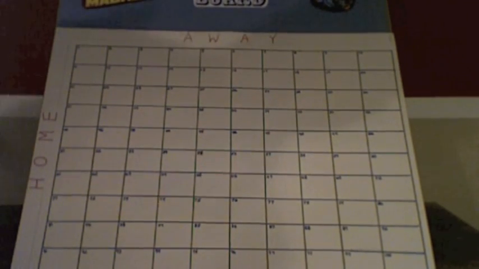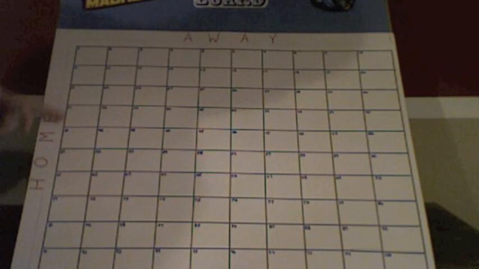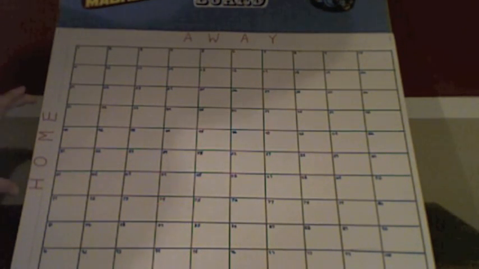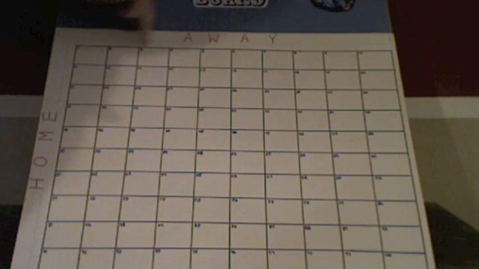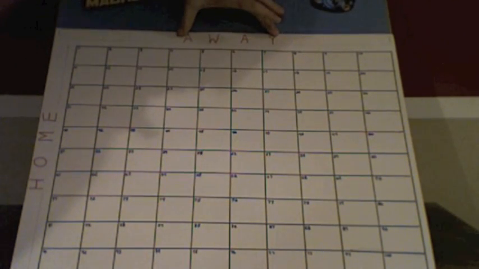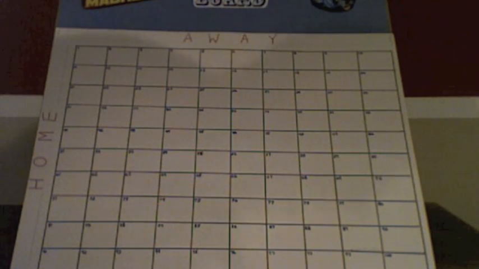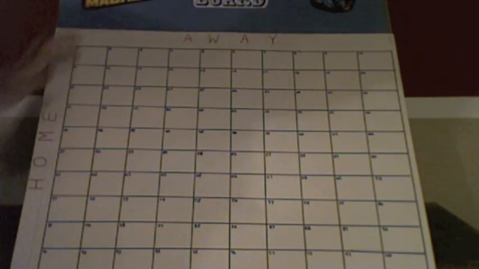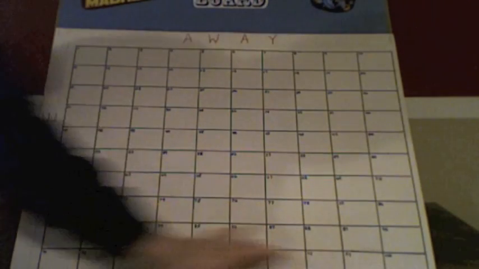Here we have the Ultimate March Madness board, and how it's made up is we have 10 squares going down along the side, representing the home team or the higher seeded favorite, and 10 squares going across up top, representing the away team or the lower seeded underdog. 10 squares by 10 squares, giving us 100 squares total.